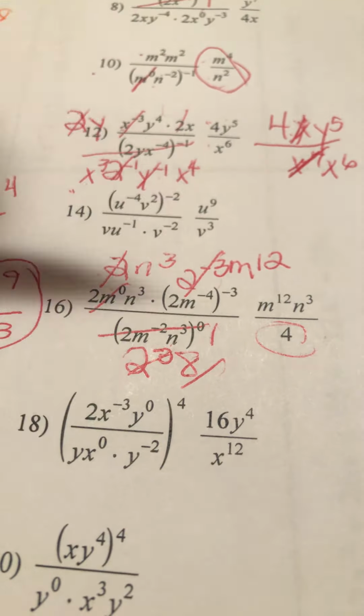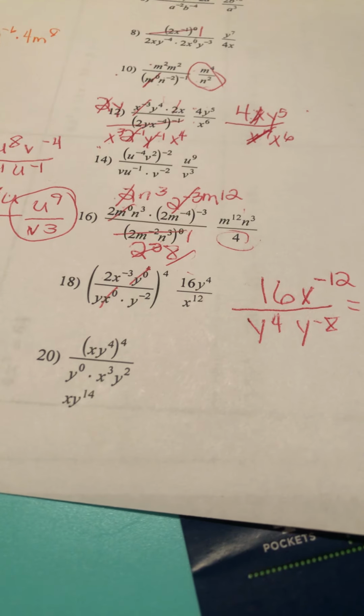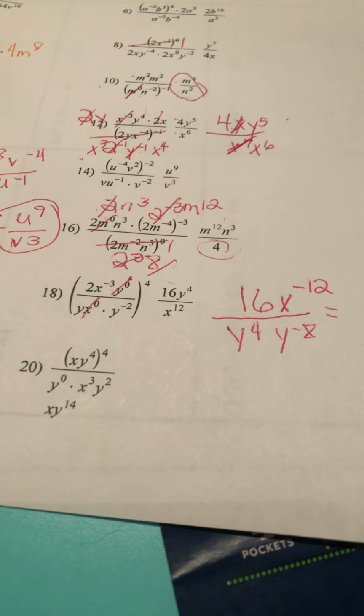Okay, so when we simplify these out, let's see, that should be 4. Oh, I'm sorry. Let's see. No, that's right.